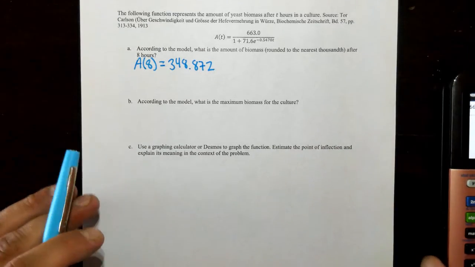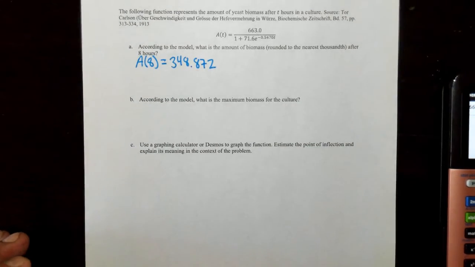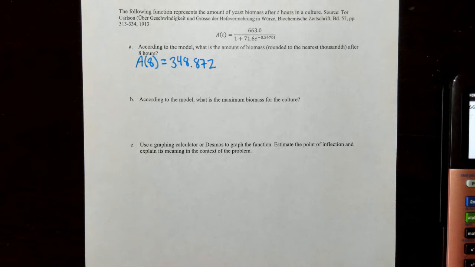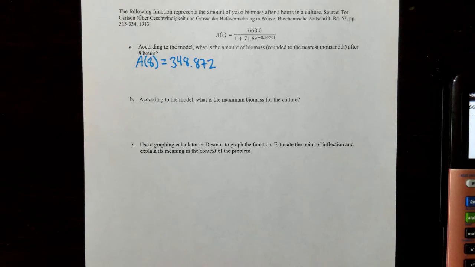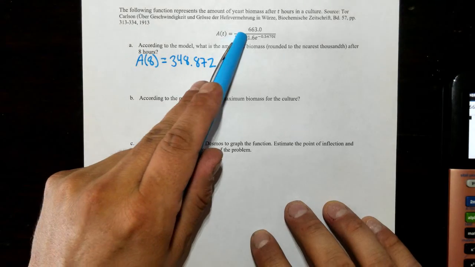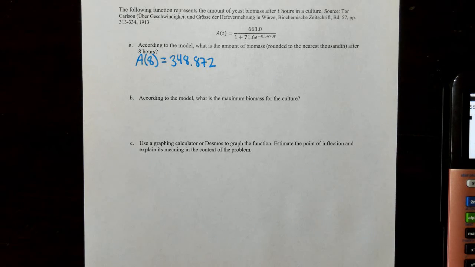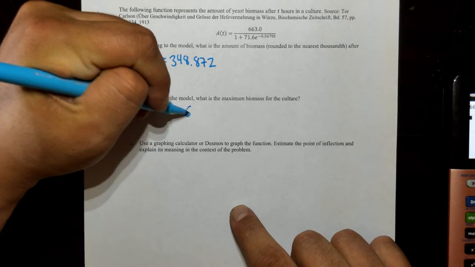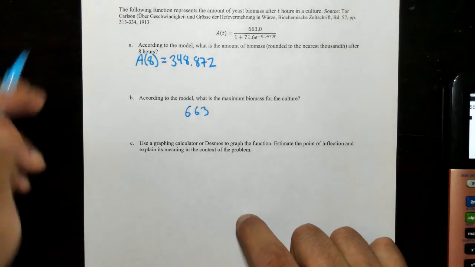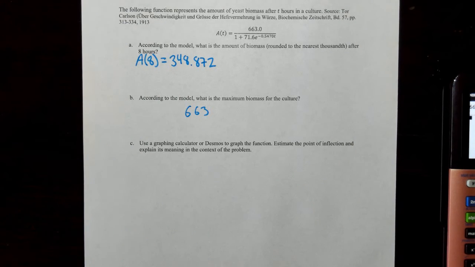Looking at B, according to the model, what is the maximum biomass for the culture? Well, for that we just need to know what this function is saying, and the number on top is going to be our upper limit. So the maximum biomass for the culture is going to be 663, meaning that this culture will never grow greater than 663.